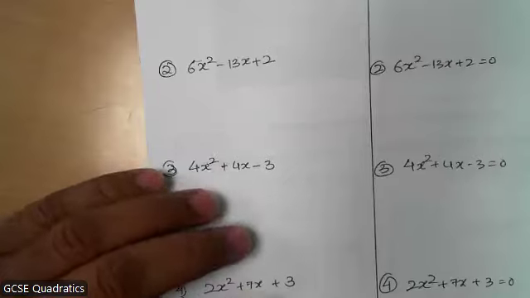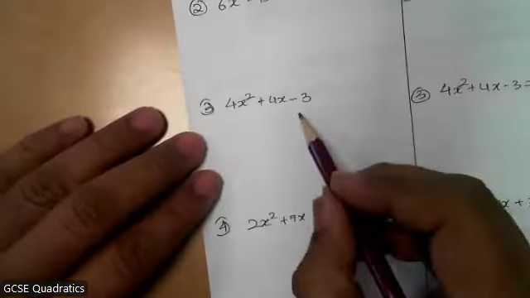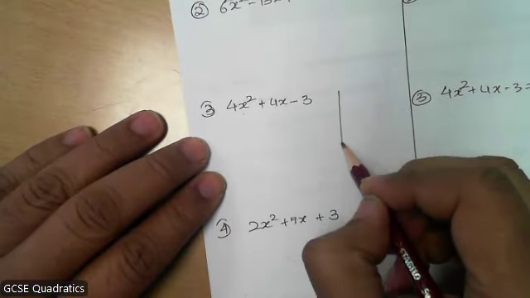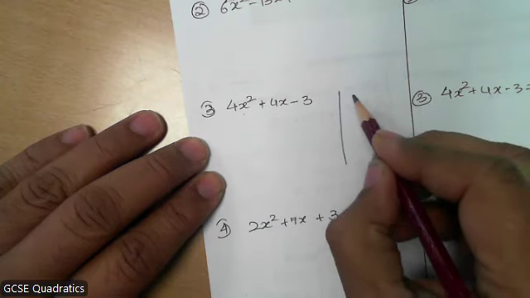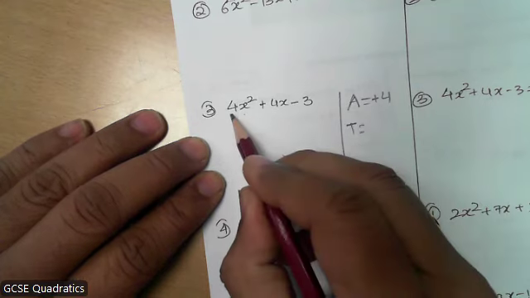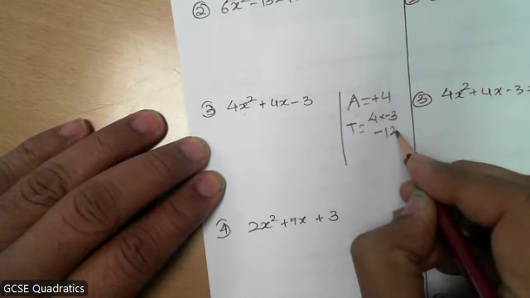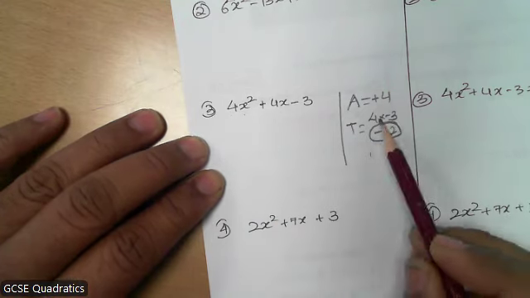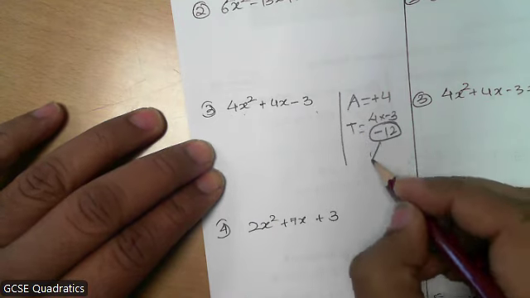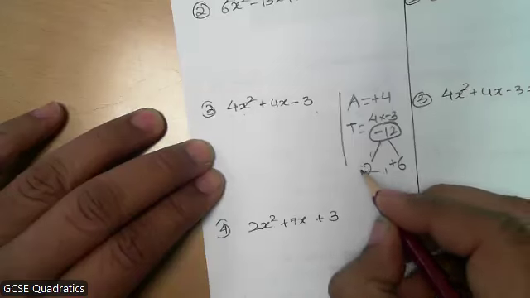Okay, the second type is called harder factorizing. Let's do this one here. The coefficient of x squared is not 1, so I've got a different method. Guys, I want two numbers which add to give you +4 and multiply to give you first times last, which is 4 times -3, which is -12. Because I've multiplied by 4, I have to divide by 4 at some point. The numbers are 2 and 6, that is +6 and -2.